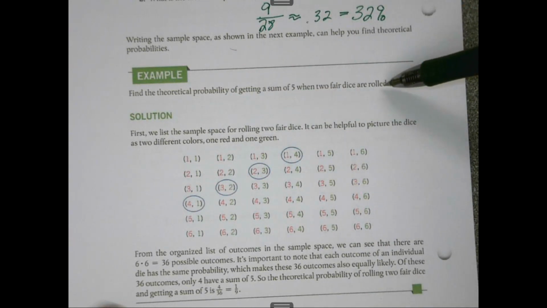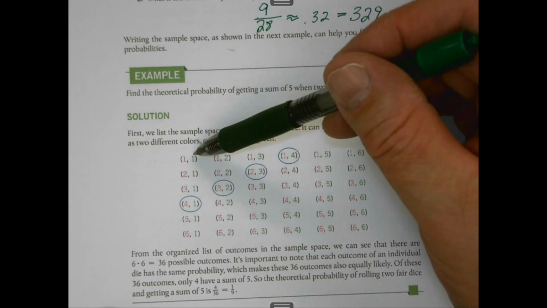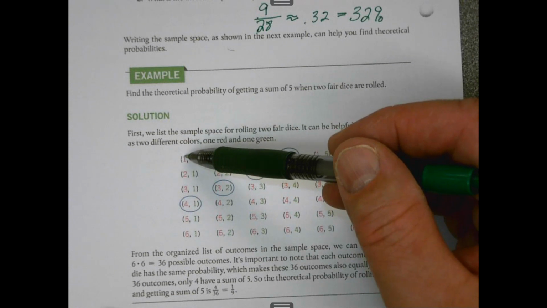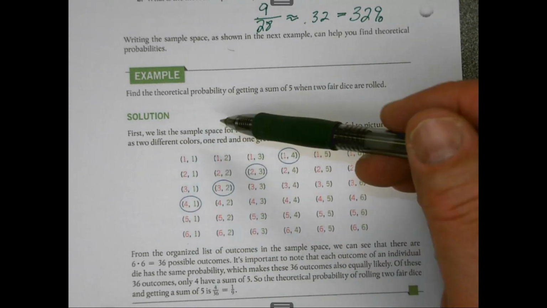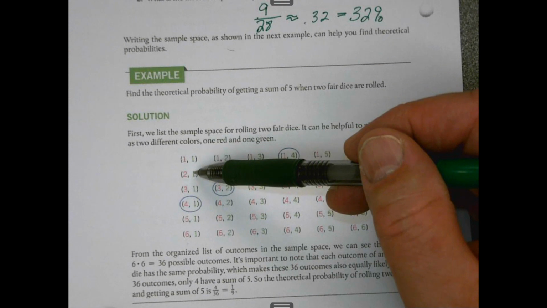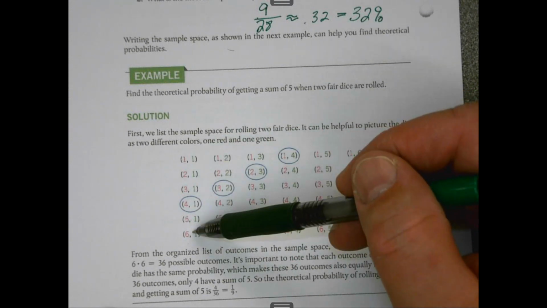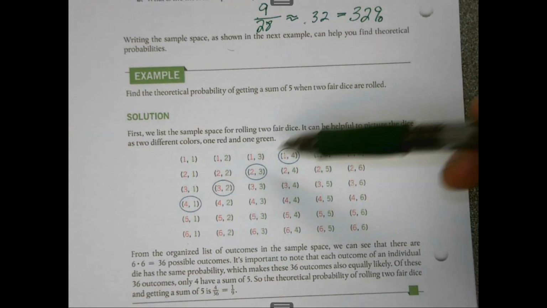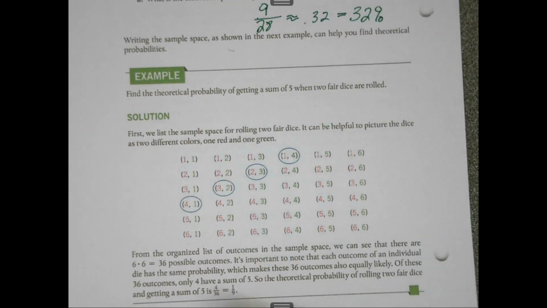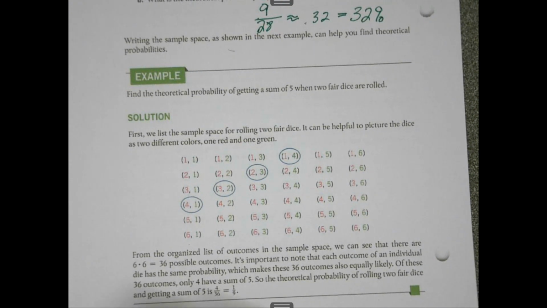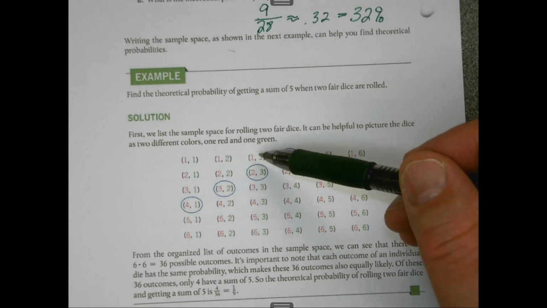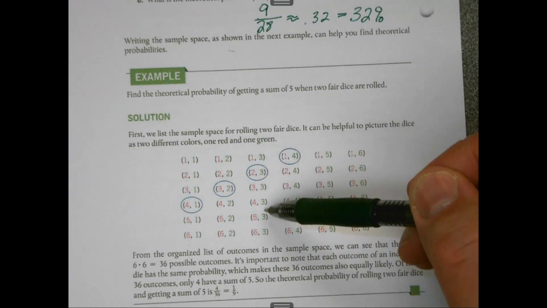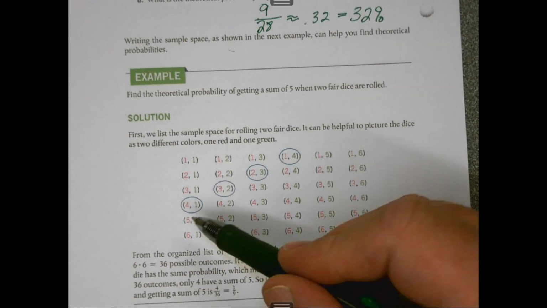You do that again, roll 2 for the second die, and so on and so forth. So I have the choices of 1 through 6 for the first die, and then 3 for the second die. And then I go and find which ones add up to 5. And my favorable outcomes here is 1, 2, 3, 4. And my total is 36. That's how they came up with 4 out of 36 or 1/9. Always reduce.